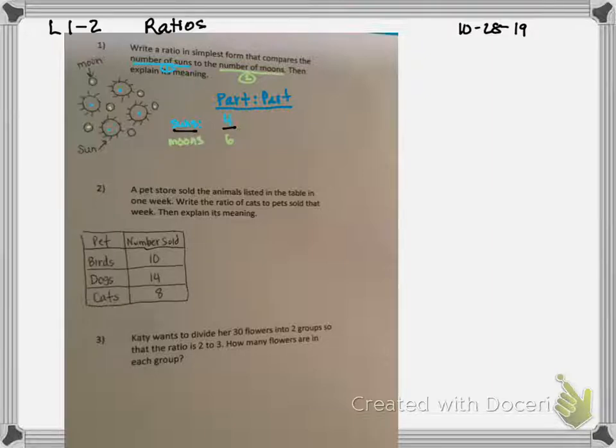Okay? So then, if you notice, we can simplify this. So let's go ahead and do that. They're both even, so I'm going to divide by 2. And that's going to give me an equivalent ratio. That would give me 2 in the numerator and 3 in the denominator.